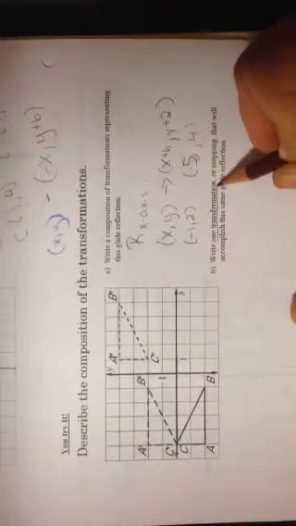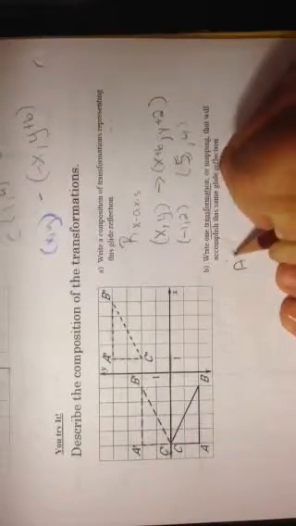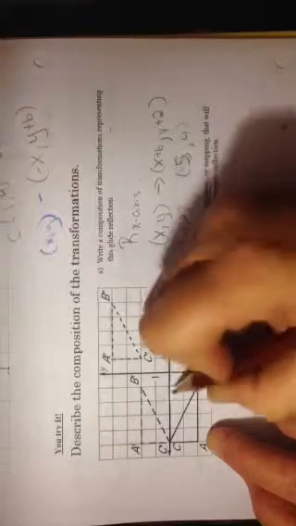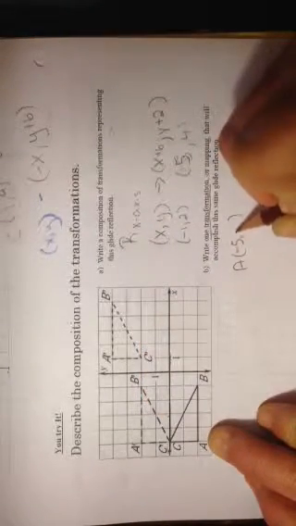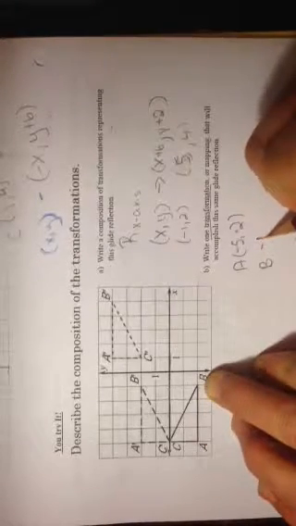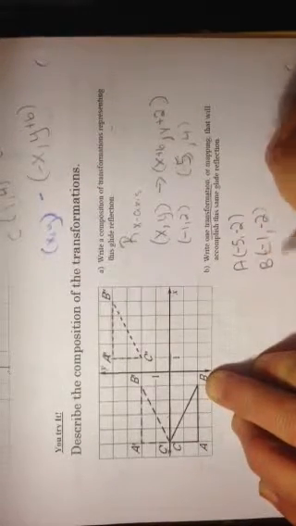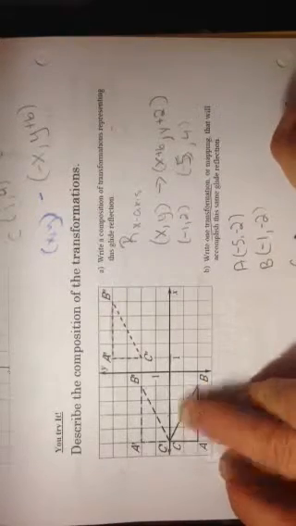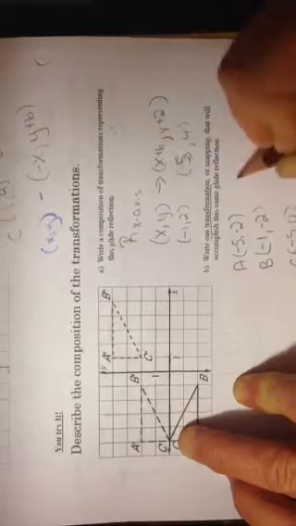To write it as one transformation, I'm going to first write my ordered pairs. -5, -2, -1, -2, and 1, 2, 3, 4, -5, 0.